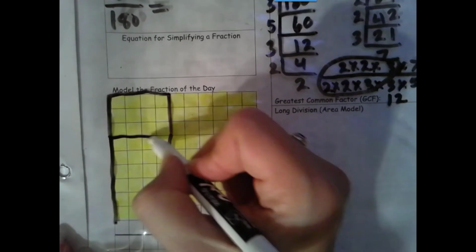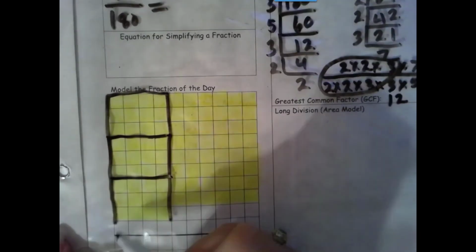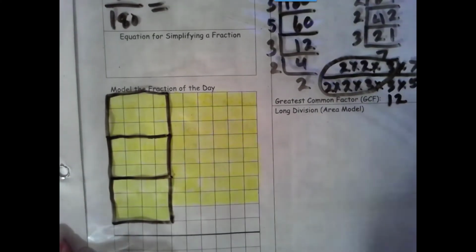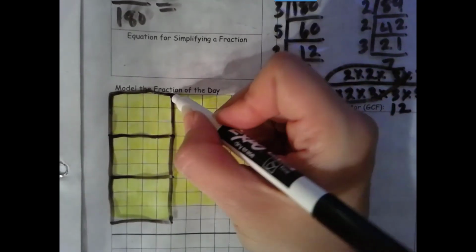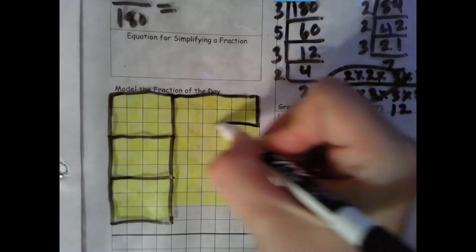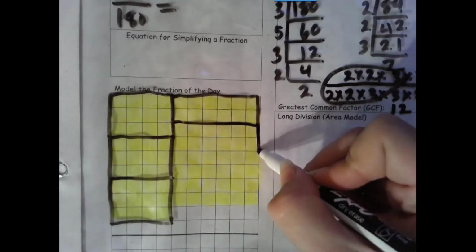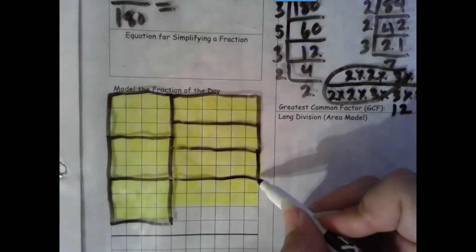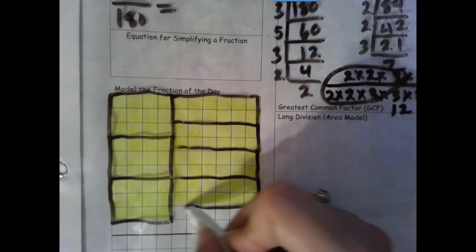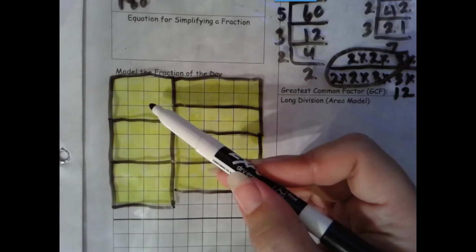Your groups of 12 do not have to look like mine, but please make sure you keep your shaded separated from your unshaded, and you have 12 in each group. So I'm using different factors to make these, basically these little arrays. 3 times 4 is 12, 2 times 6 is 12.